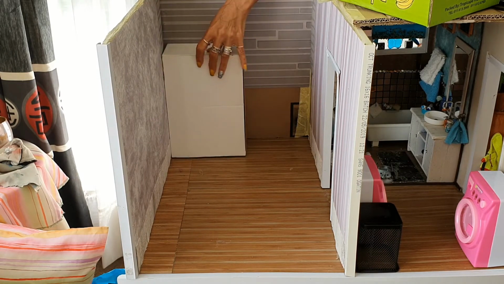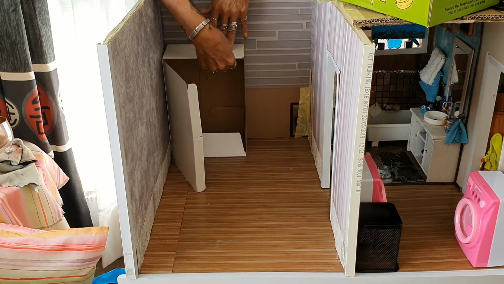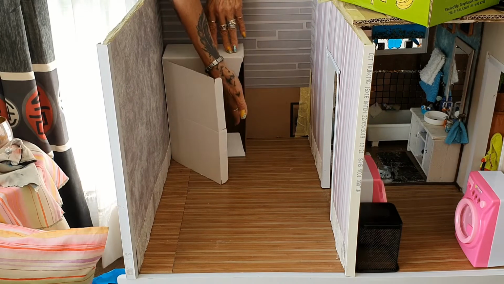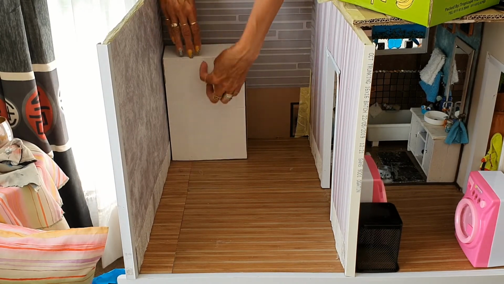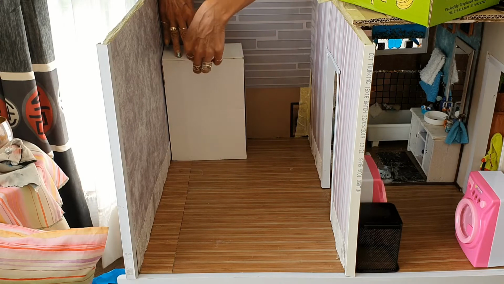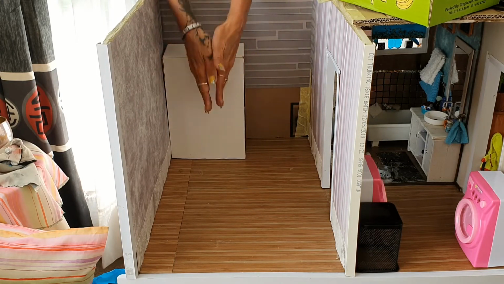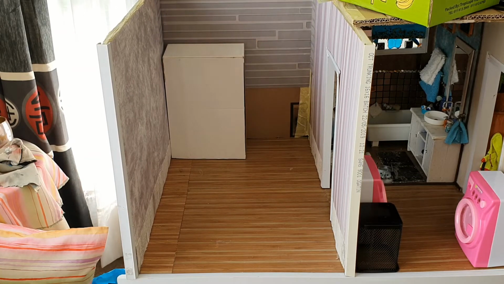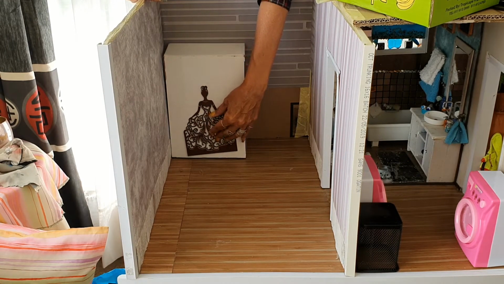So this is going to be a cupboard. I'm going to strengthen it with other cardboard I'm going to put inside. This I'm going to paste in here because I'm going to cut it in half so that the doors can open like this. And I've decided that the doors can open because I really want to use this on the door here in the middle.